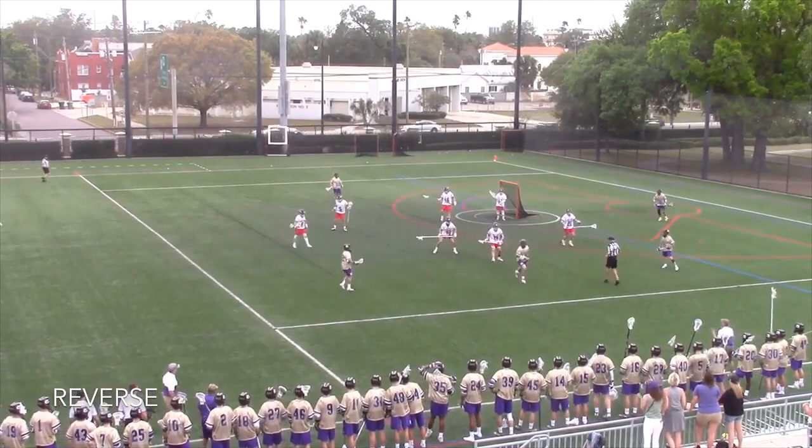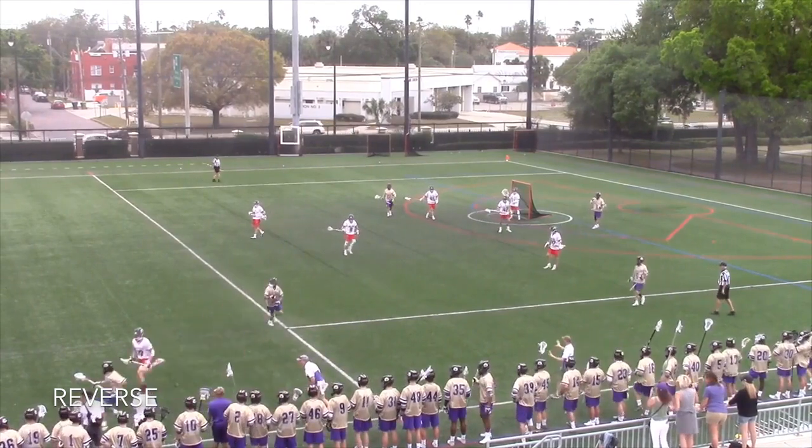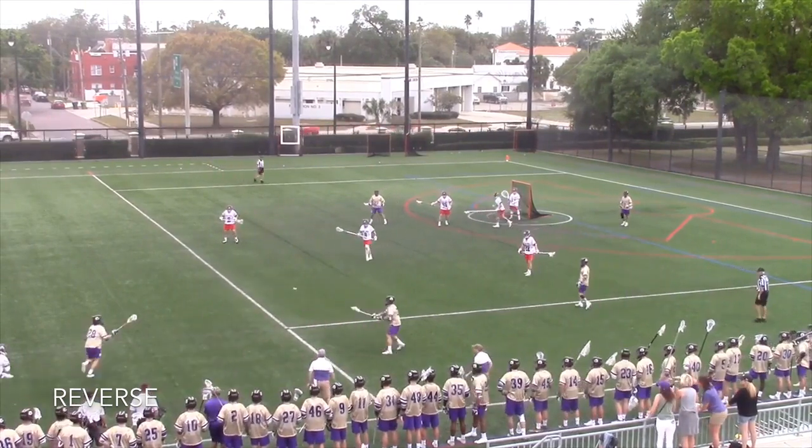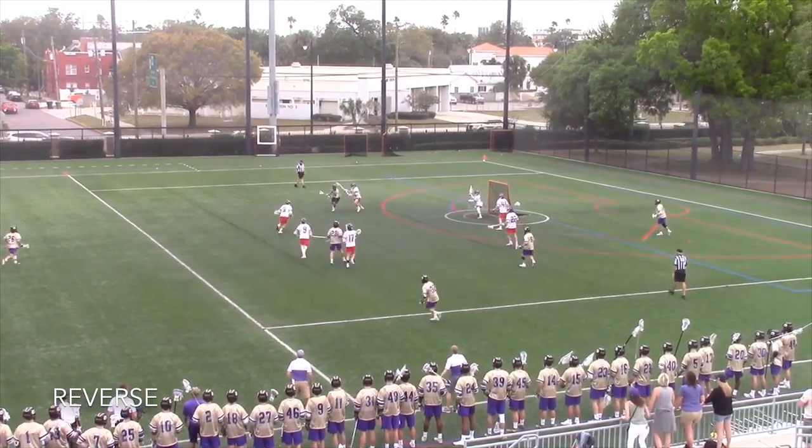This last one, again, our long stick midi acts as if he's going to the box, the sub, and just simply reverses direction, creating another scoring opportunity for us.